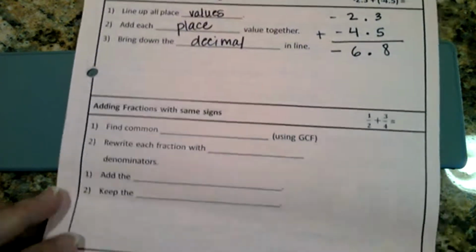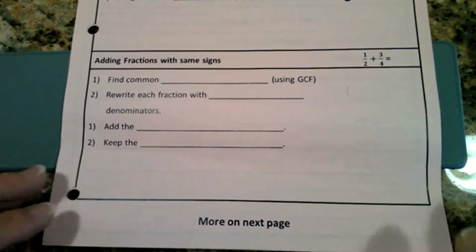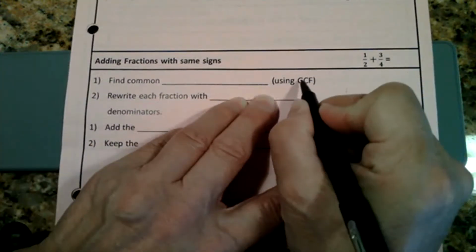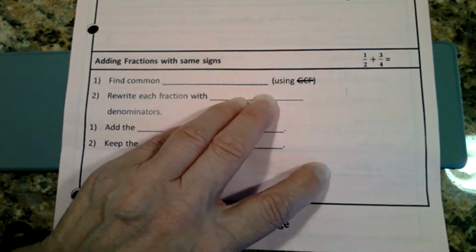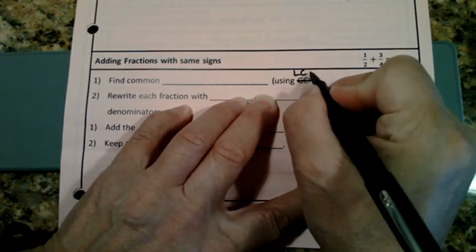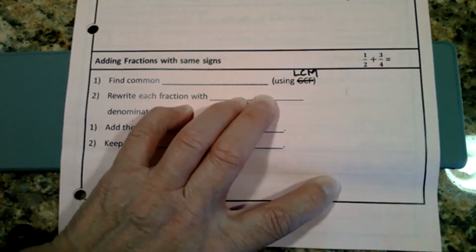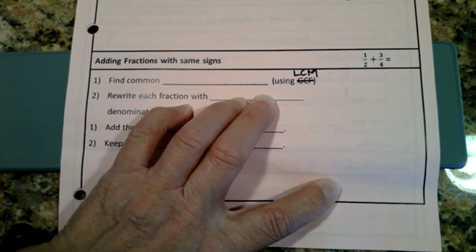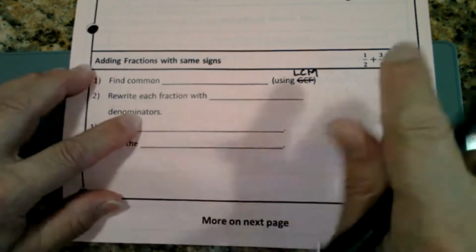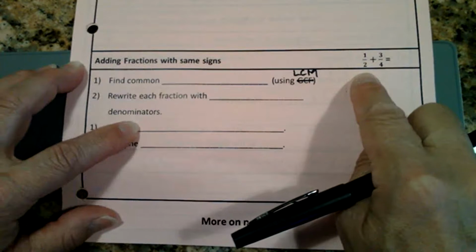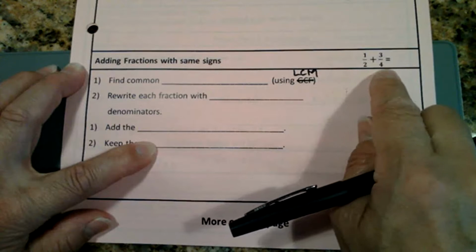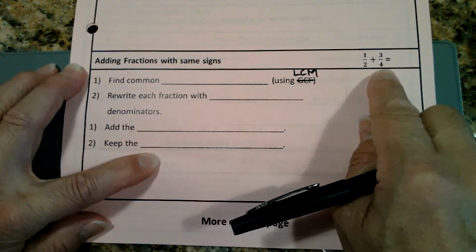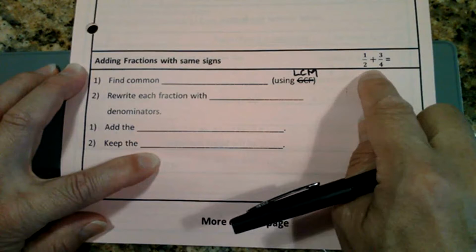Now we're going to add fractions with the same sign. This is a review of how to add fractions. And I made a mistake, so cross off GCF. That should not say GCF. It should say LCM. You use least common multiple when you are finding common denominators. So when we have a fraction addition problem like 1/2 plus 3/4, first thing we have to do is get common denominators. Okay, you cannot add fractions if they have different denominators.